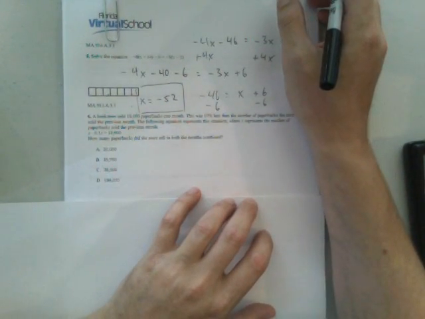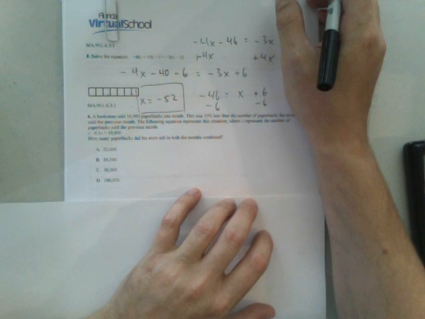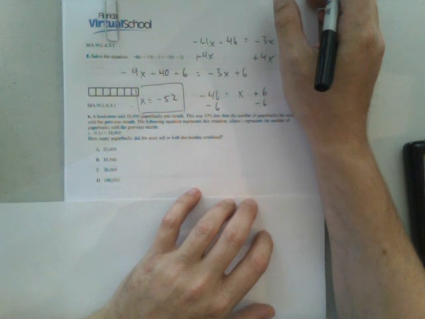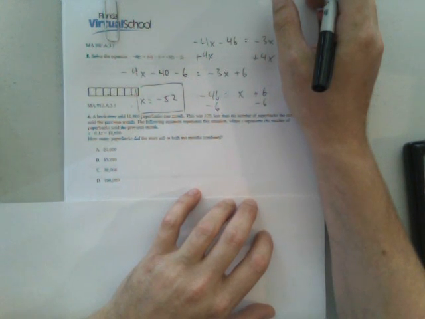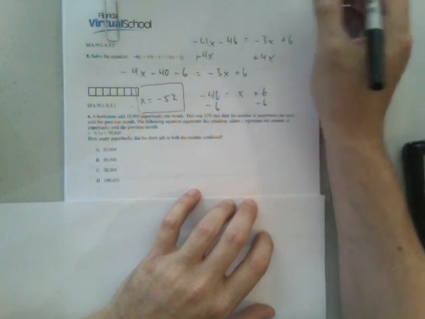A bookstore sold 18,000 paperbacks in 1 month. This was 10% less than the number of paperbacks the store sold the previous month. The following equation represents a situation where x represents the number of paperbacks sold the previous month. X minus 0.1x equals 18,000. How many paperbacks did the store sell in both months combined?